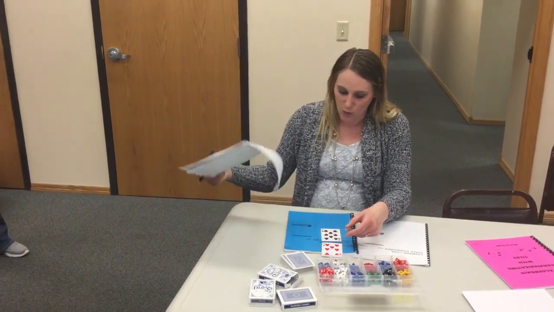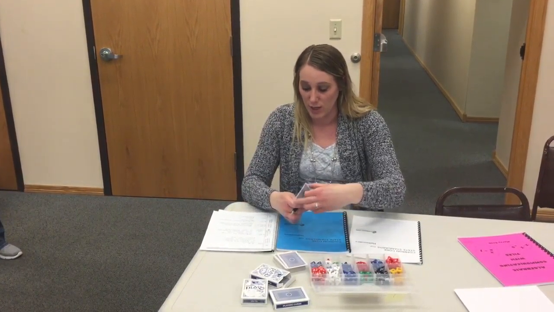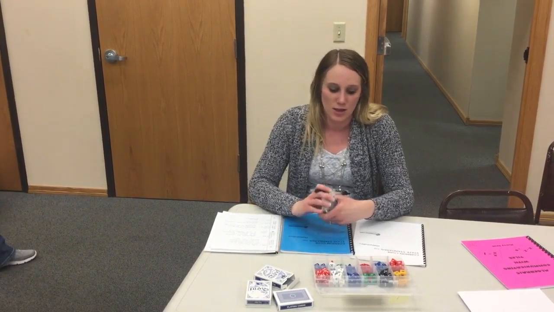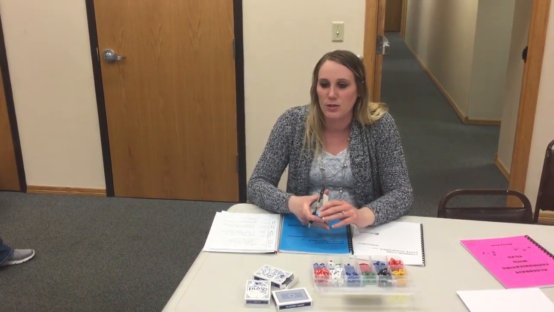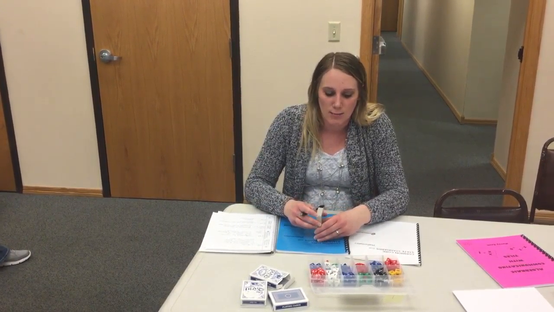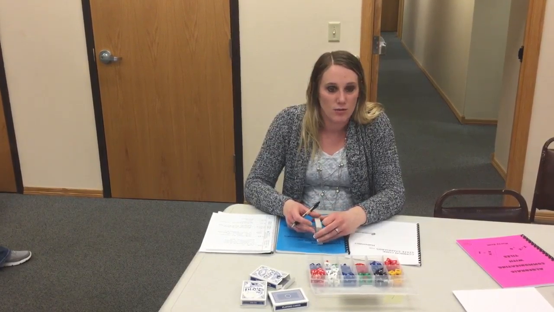Another one for moving to 6th grade, using the dice for ratios and having them create, just simply roll a dice a couple of times, create a ratio using those numbers, and then create a story problem from that ratio that they rolled.